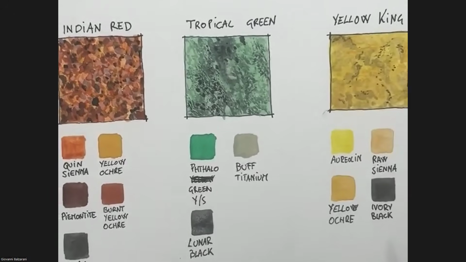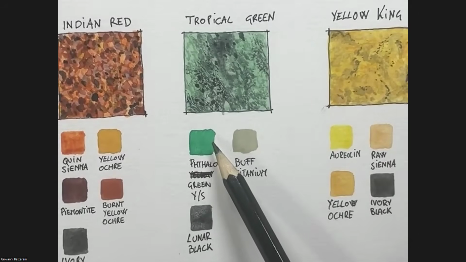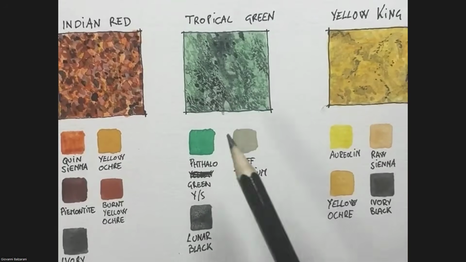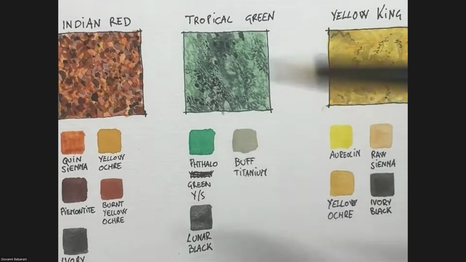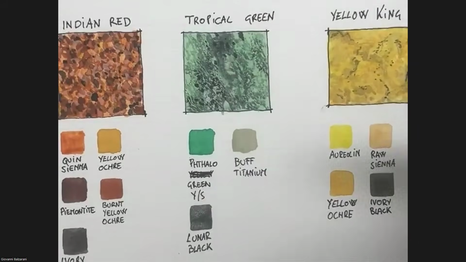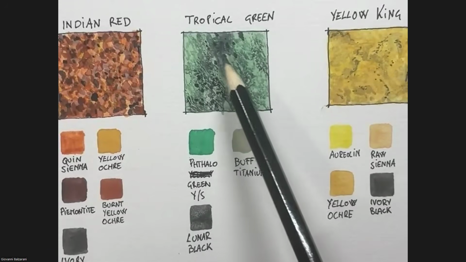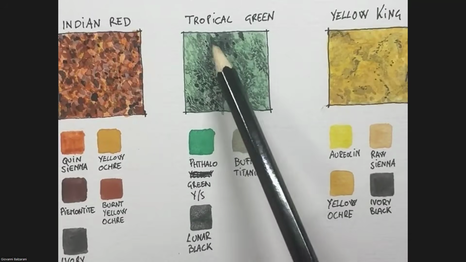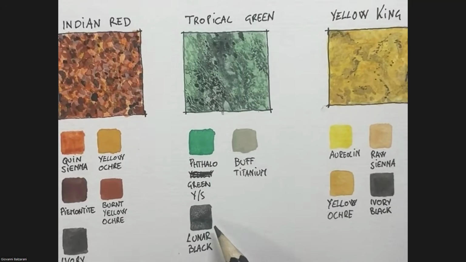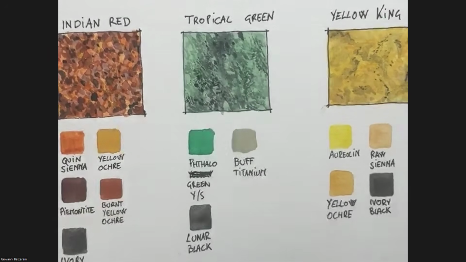And another beautiful green marble is called tropical green, and I obtained it with a mix, in this case with phthalo green, yellow shade, and buff titanium, and obtained this very beautiful shade of green. It's a power of green, but it's very, very beautiful. And obtained during the wet on wet statement, I obtained this part and the dot after with lunar black, and obtain this part and the dark shade.